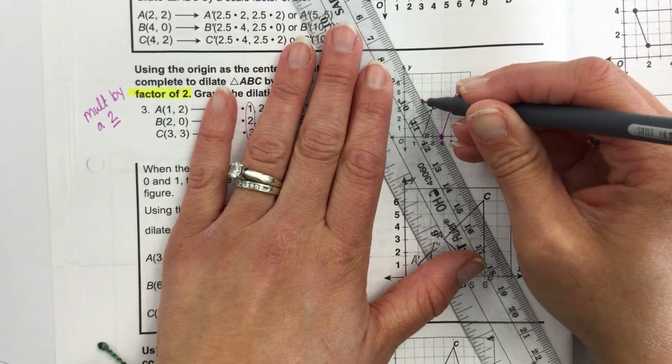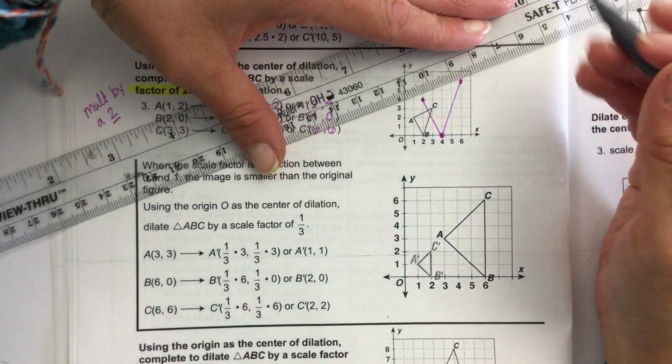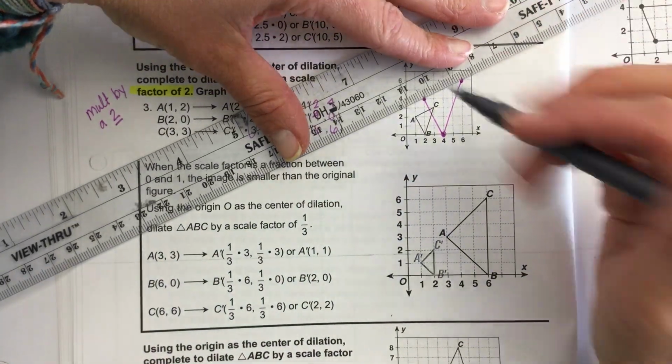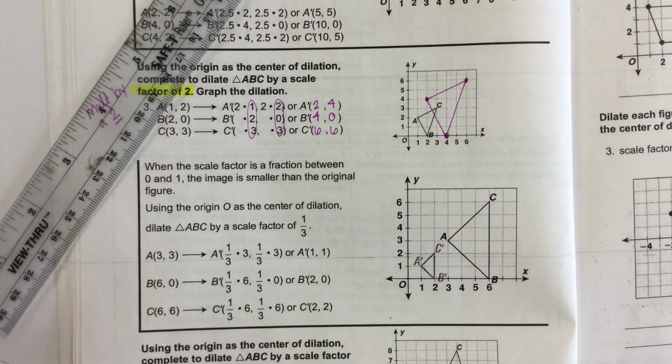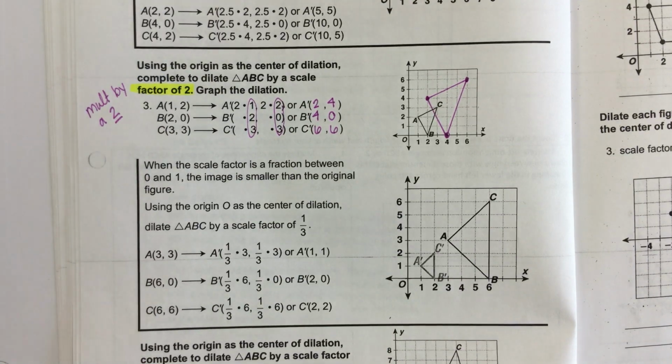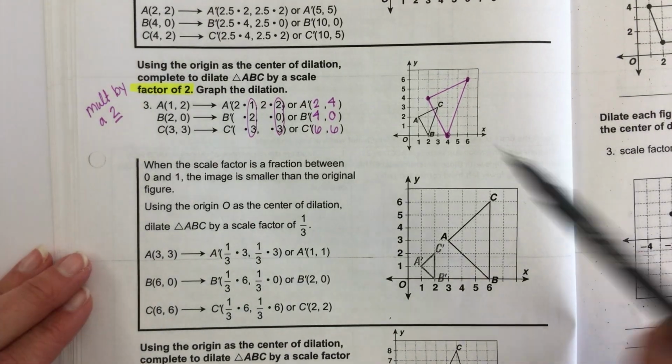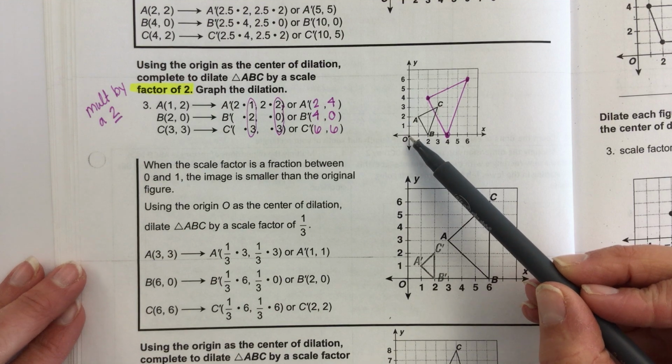What I want you guys to notice is that my triangle did not change shape. It did not change orientation. It basically looks like it shifted and it got bigger. You notice that? Okay, so that is what you would call a dilation, using the origin as a center.